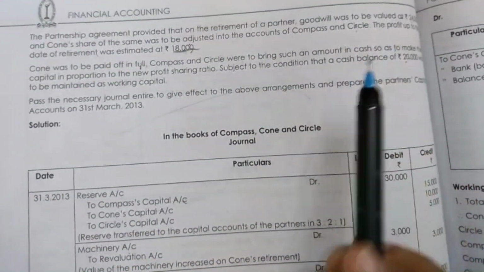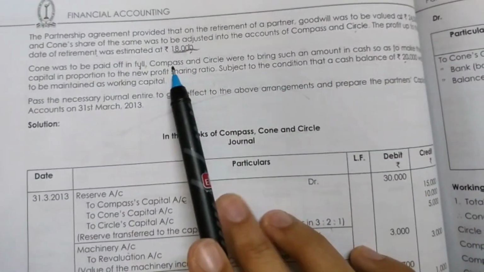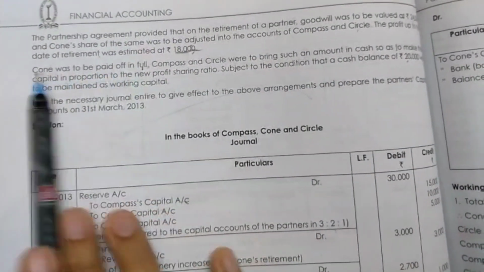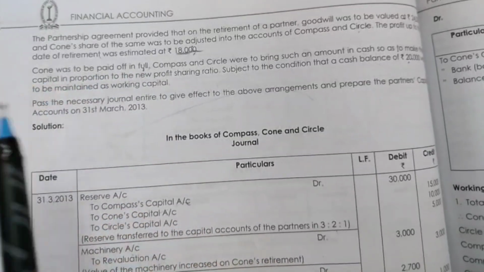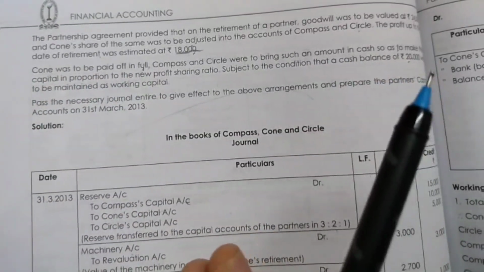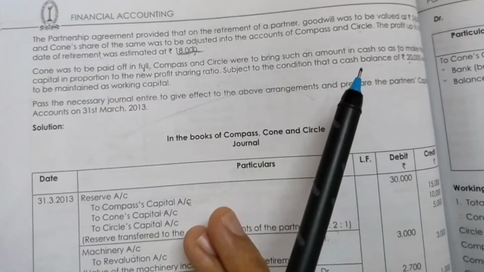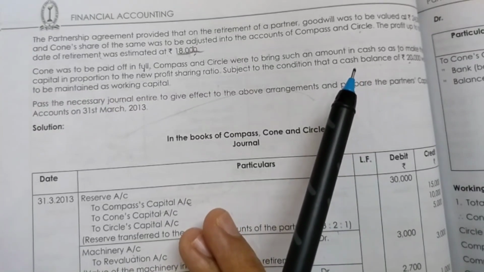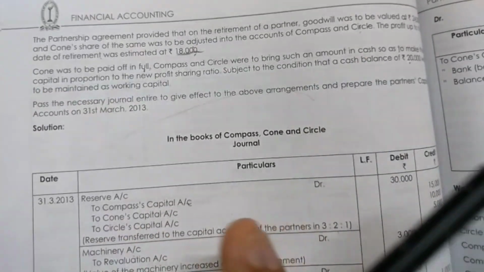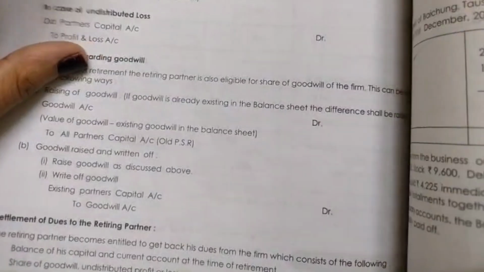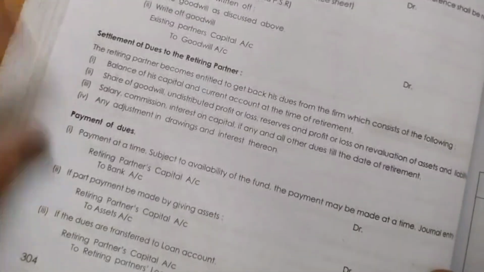Cohn was to be paid in full. So we have already learned a journal entry for this. We will find the amount which the partnership firm has to give Cohn, right? We will get that amount only after preparing the partner's capital account. After getting that amount, there is a particular journal entry which I already discussed during the theory section of retirement of a partner. See here, the first entry.